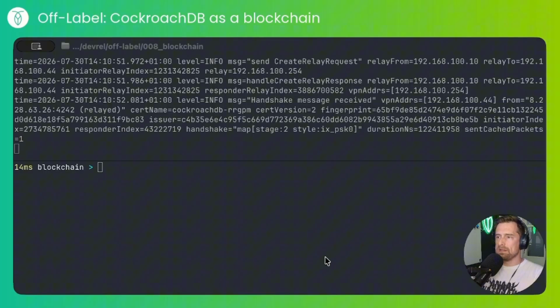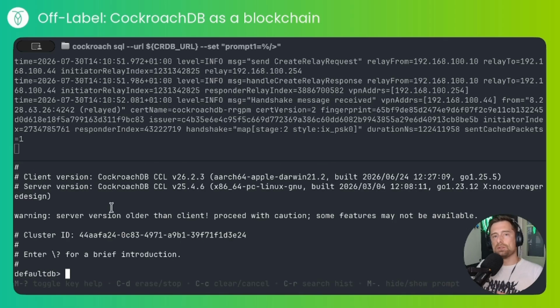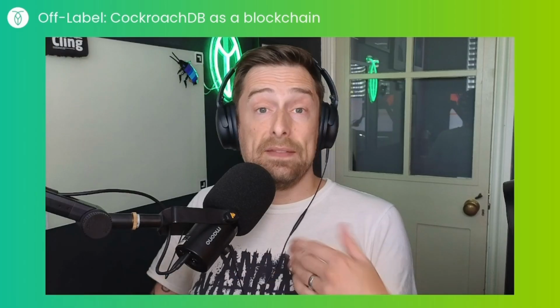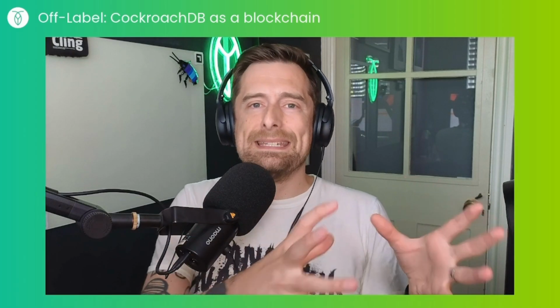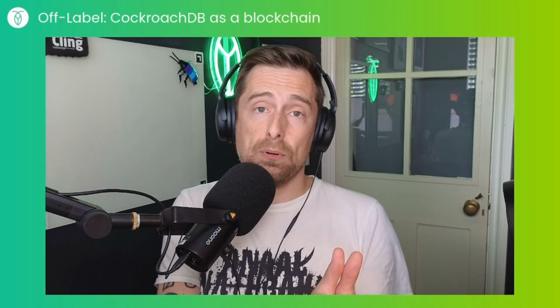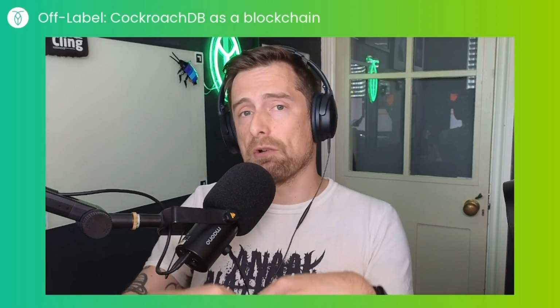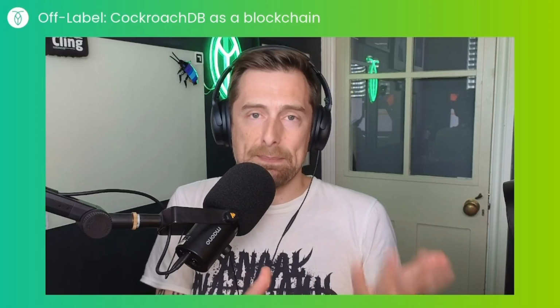Let's hop on to CockroachDB. And now I can start to create my blockchain primitives. In this demo, transactions will go through a kind of pending queue. Bitcoin calls this the mempool, but because everything is flushed to disk in CockroachDB, you'll see me referring to this as pending transactions.